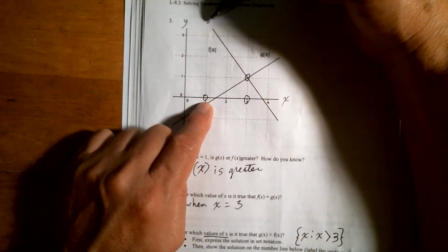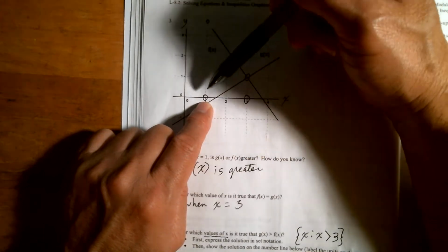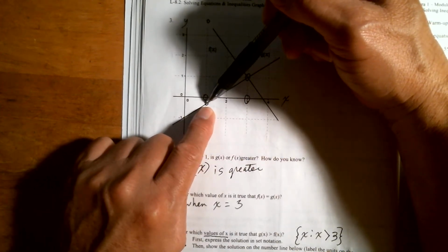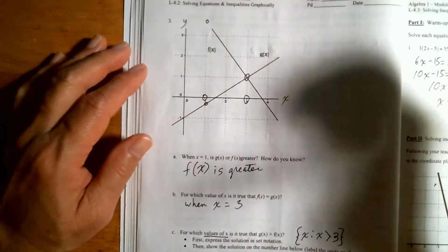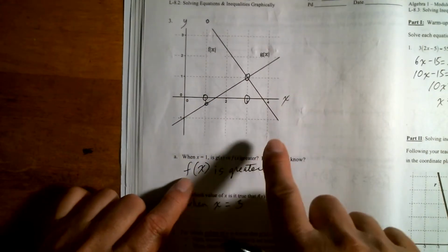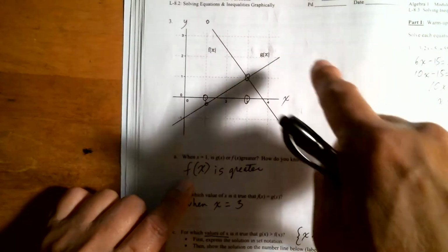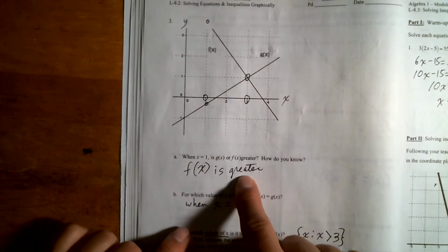So this point is almost 4, and this point is negative 0.25 or something like that. So I would say f of x when x is 1 is going to be greater. Okay, right there.